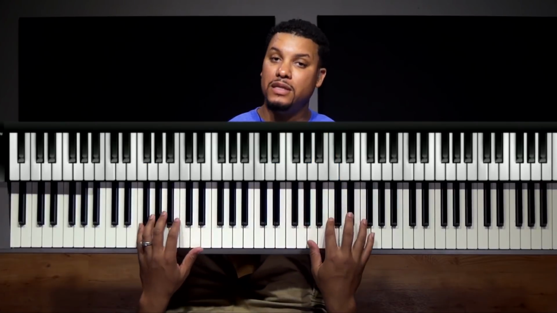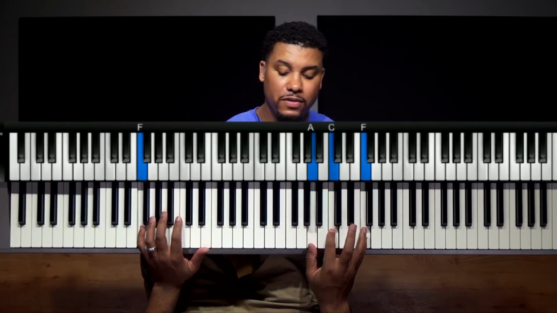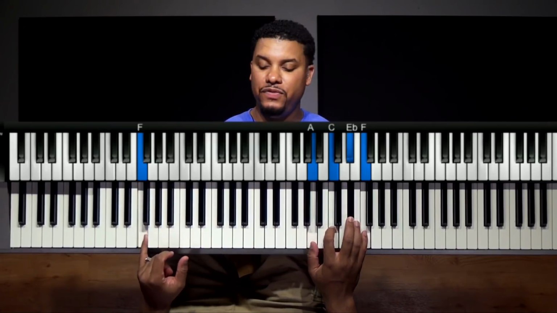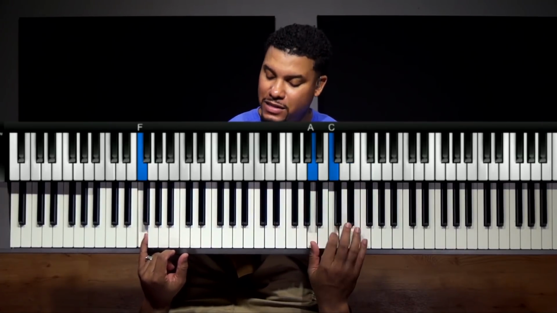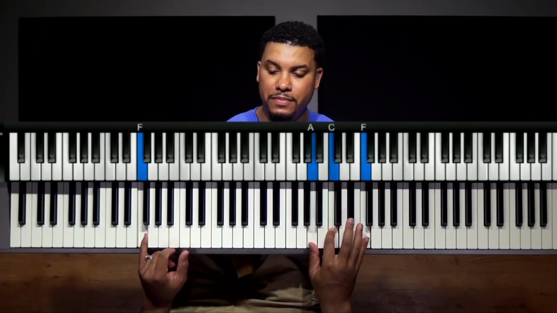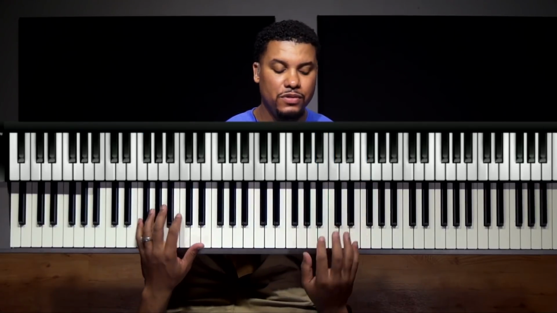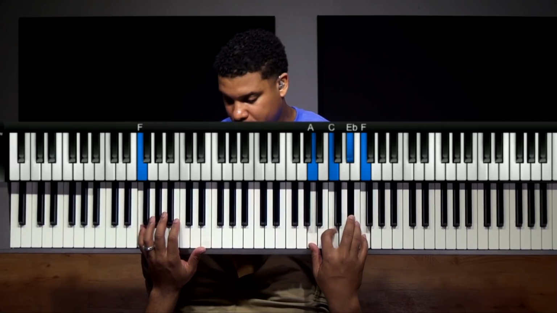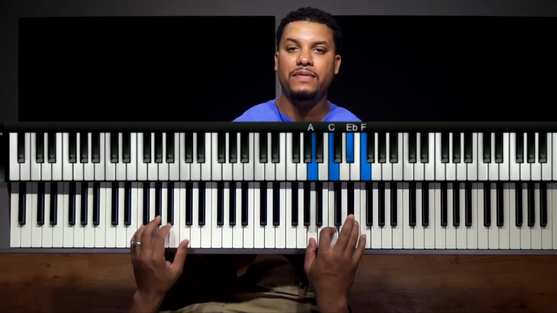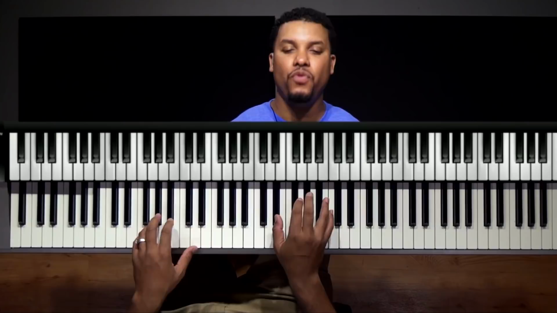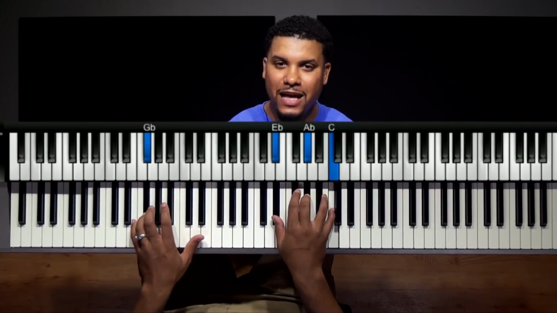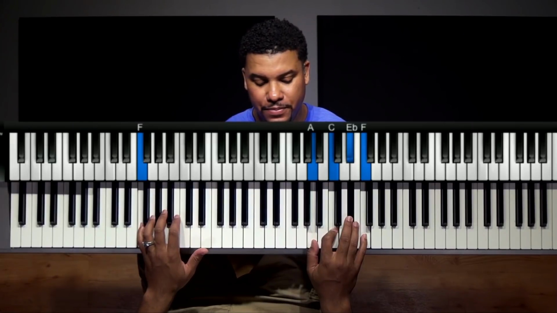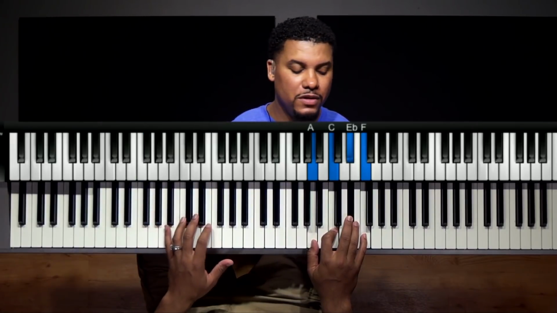And then we're gonna go to the F, which is the 6. So we got F in the left hand, and then A, C, and F in the right. So you play the F major chord, and then you add the E flat in. So what we have is from the 1 to the flat 7 to the 6. Okay? And now we're gonna go to the 2.